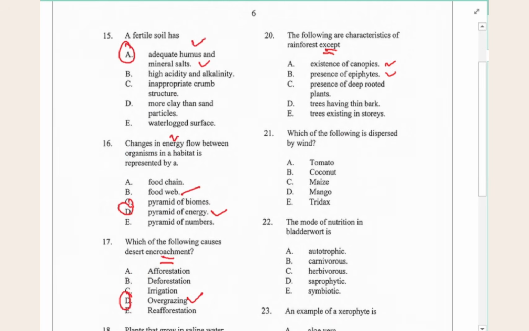The following are characteristics of rainforest except existence of canopies, yes, and presence of epiphytes, yes. Presence of deep-rooted plants, no. They don't really need deep-rooted plants because the nutrients are around the topsoil. Presence of thin bark, yes. Existence of trees existing in stories, yes. So the correct answer there was option C. Now the next one, which of the following is dispersed by wind? That's question number 21. So basically the best answer there, everybody knows that, is tridax.